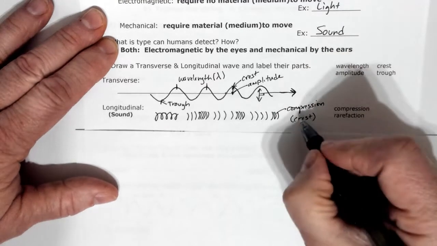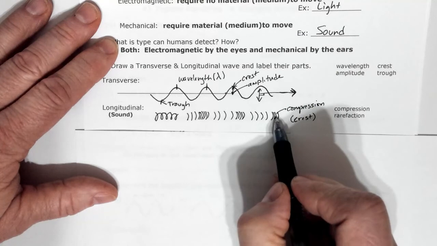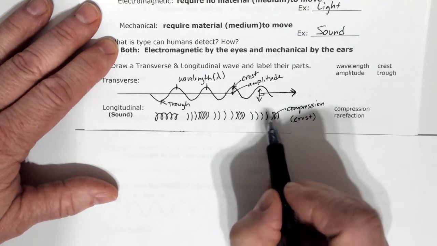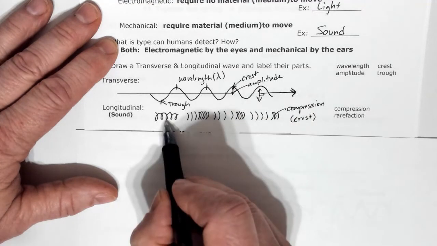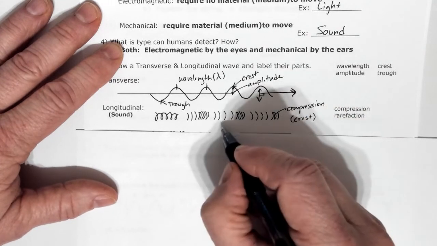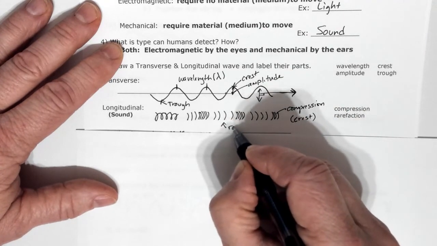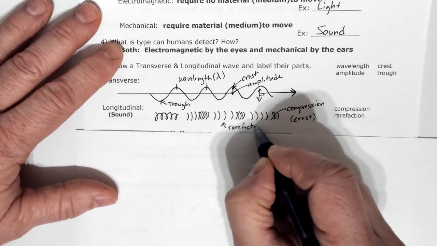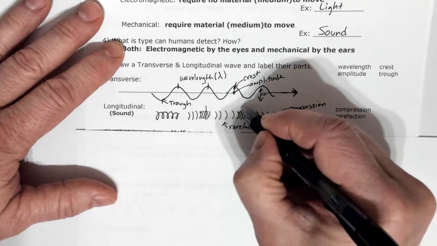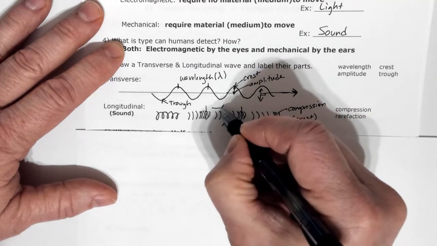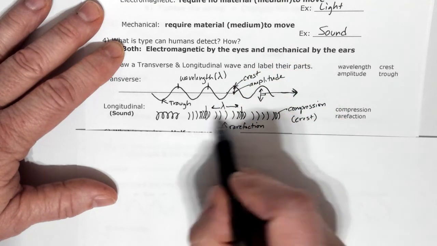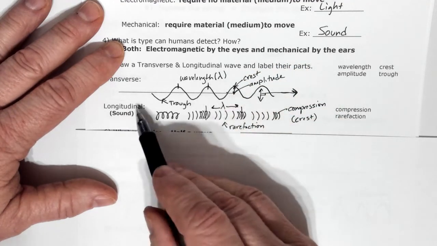Okay? But they're not called a crest because they're a little different. But to make this compression, you have to steal part of the springs to push them over here. Then you have an overstretched area from what it used to be. And so this overstretched area is called a rarefaction. So this area right here is called a rarefaction. Okay? And so this distance right here to right here would be a wavelength. Okay? And so that's how you would measure a wavelength on a longitudinal wave.